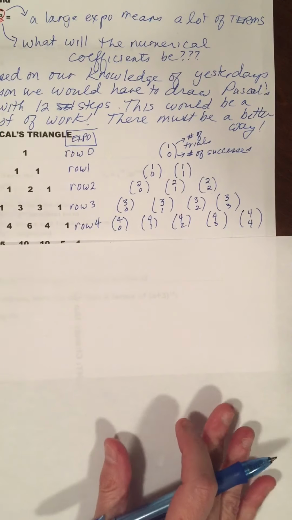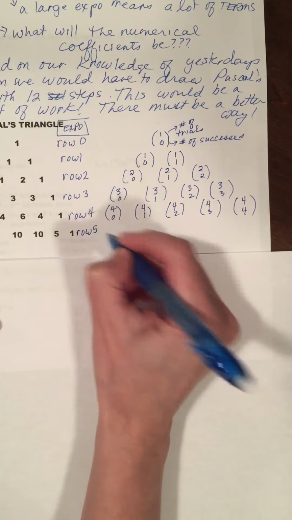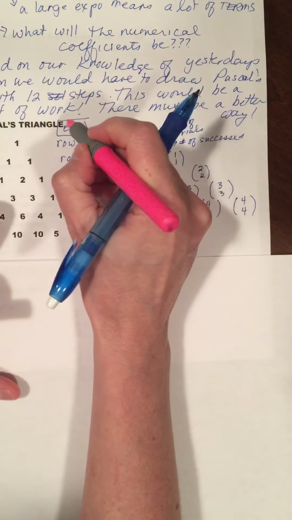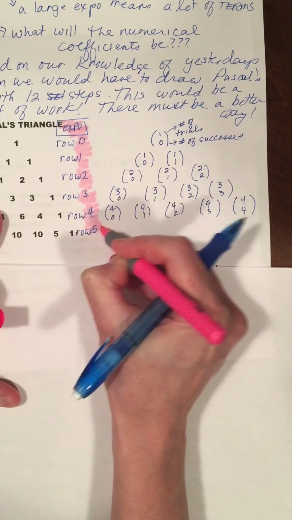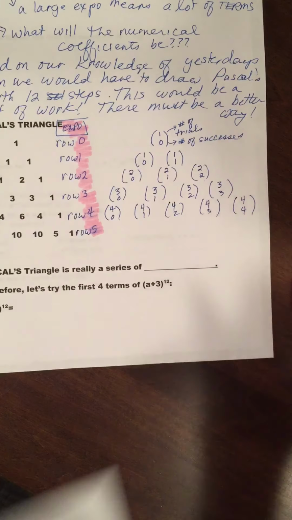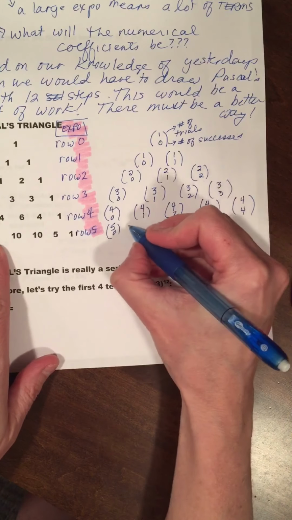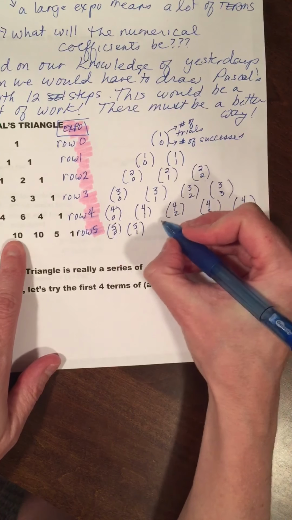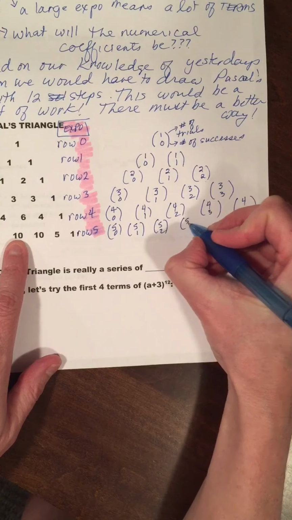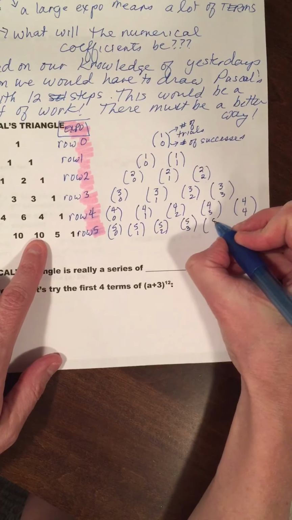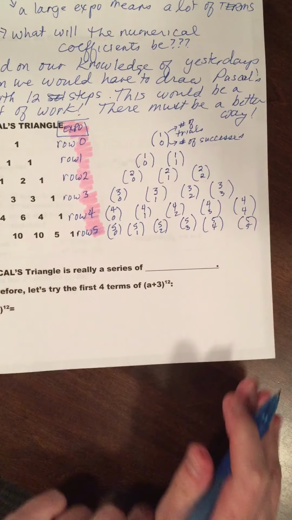How cool is this? Row 5, or fifth exponent. 5 choose 0, 5 choose 1, 5 choose 2, which does give you 10, 5 choose 3, 5 choose 4, 5 choose 5.